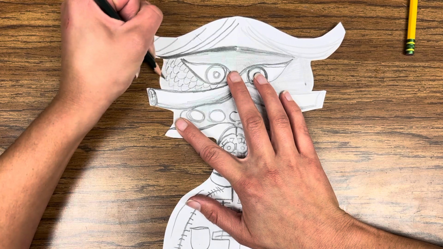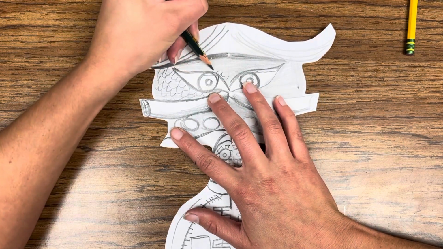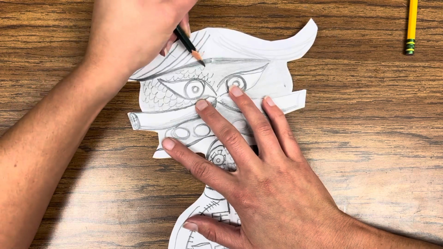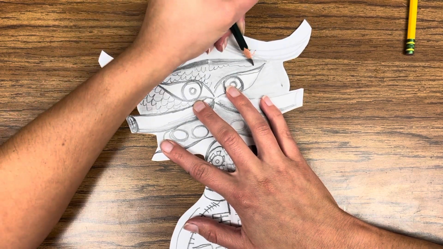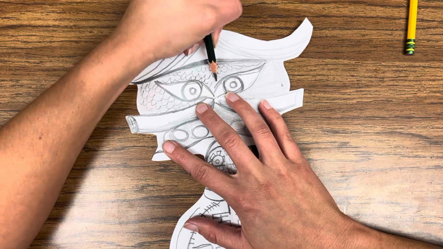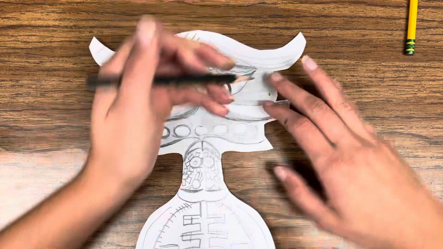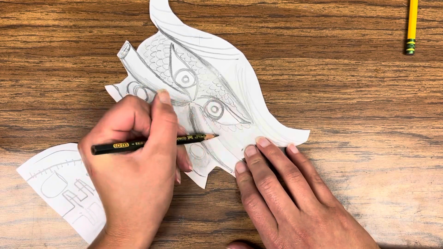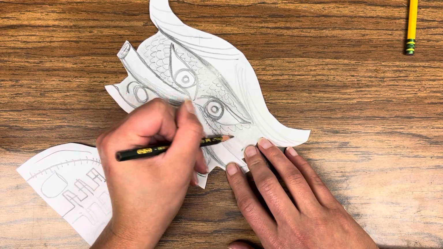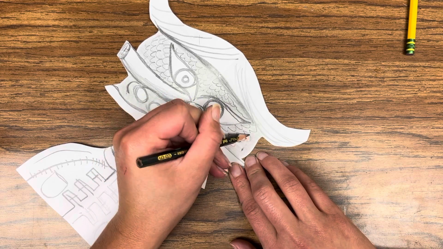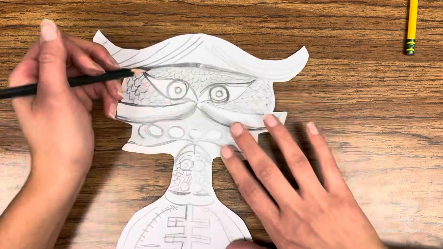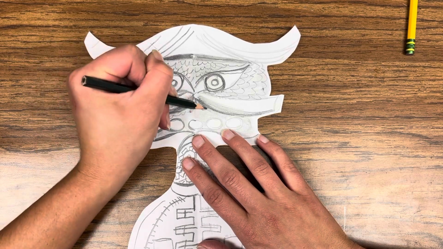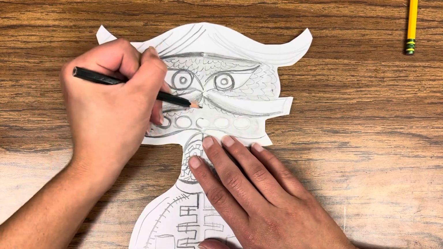I'm using my 6B pencil, and I can add the texture on top of that toned gray area. I'm checking both sides to make sure I apply the pattern in a similar way. This helps us to see all the different parts of the face.